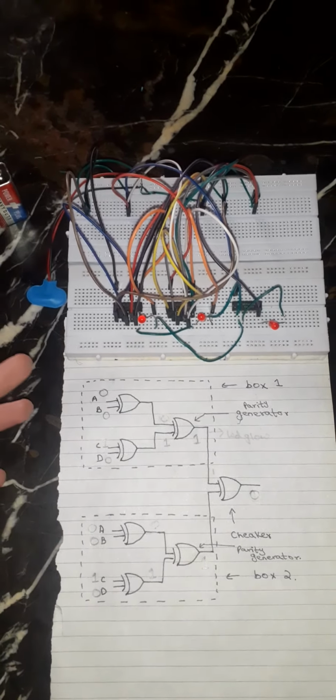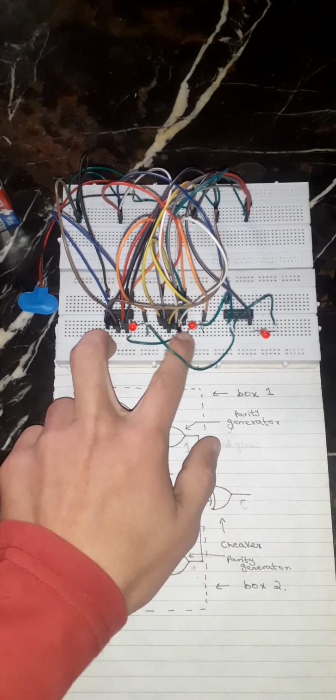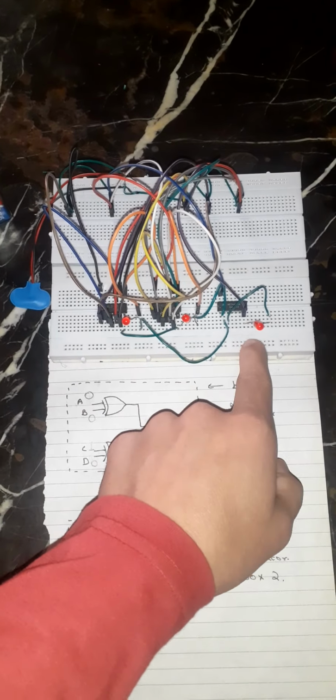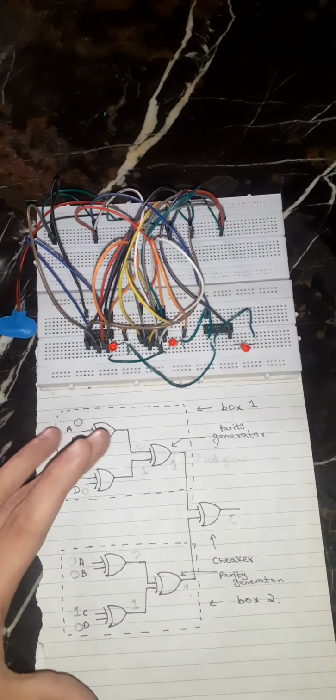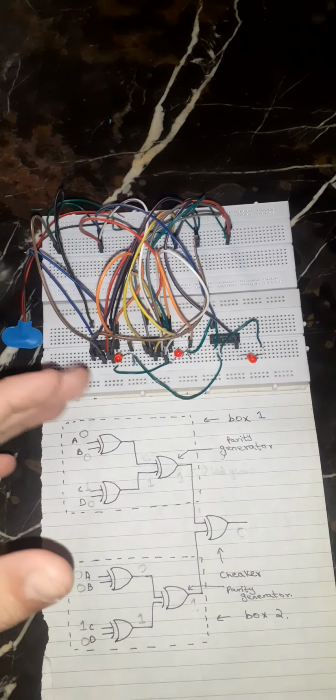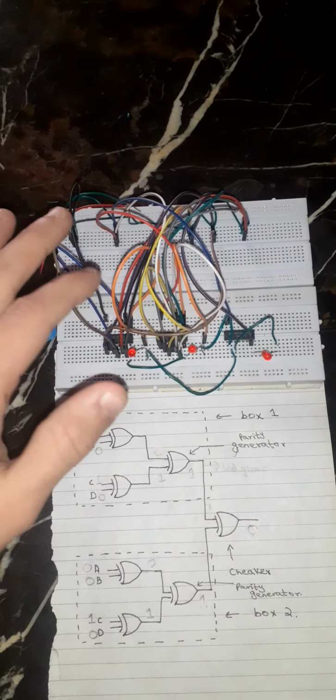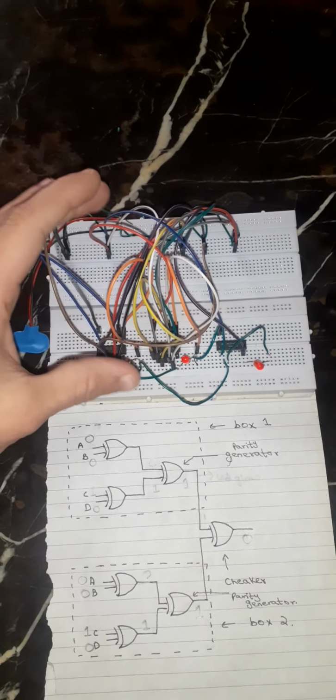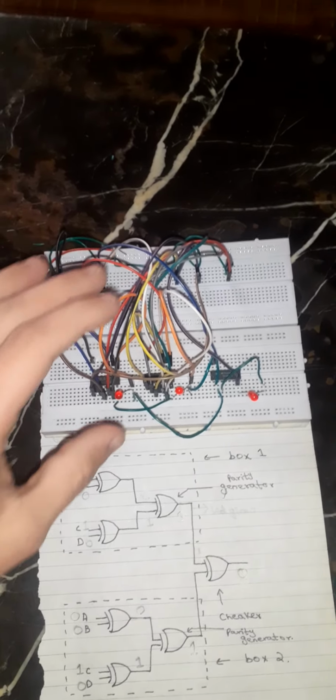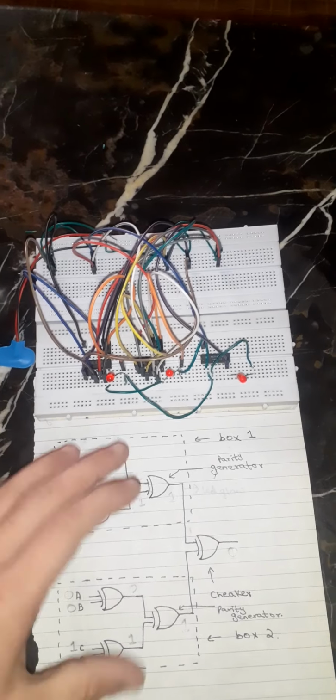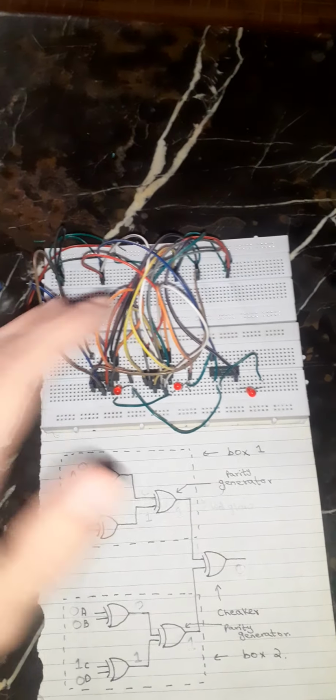I've made an even parity bit generator and its checker. Here I have made a logic circuit also, because in the hardware the circuit is not clearly seen because of the bunch of wires I have added in the circuit. But by this diagram I will try to make everything clear.